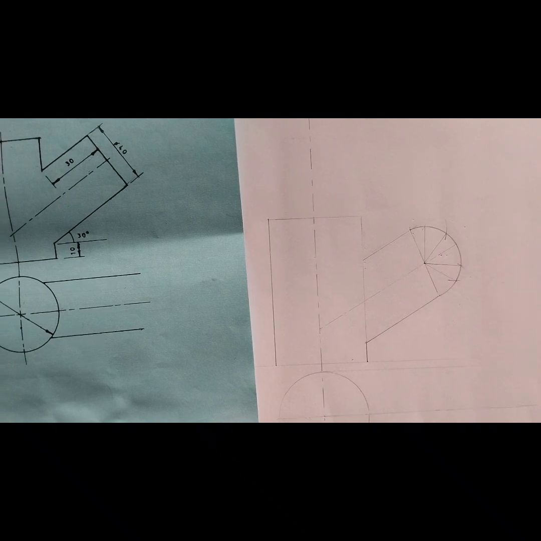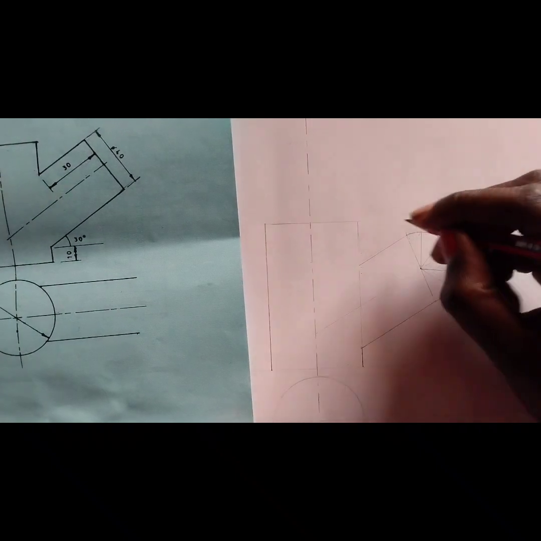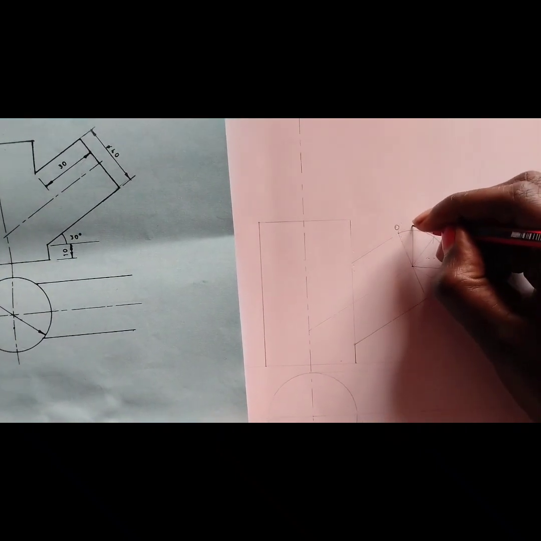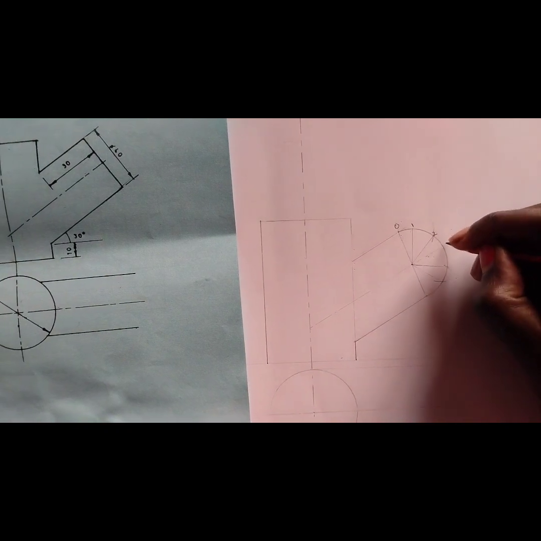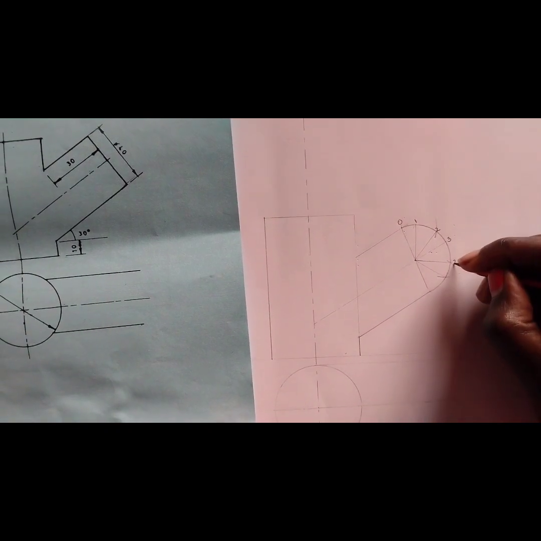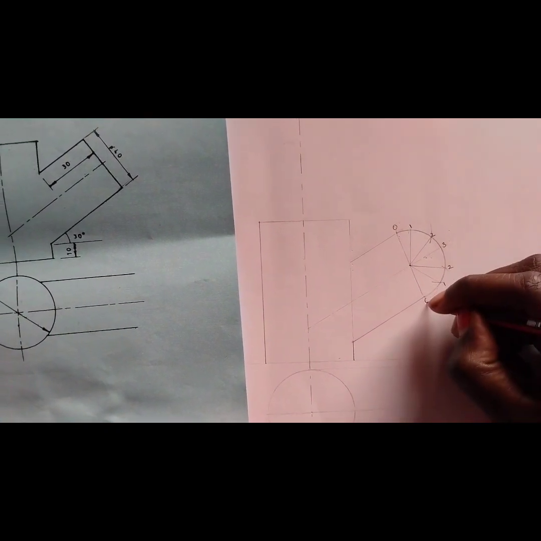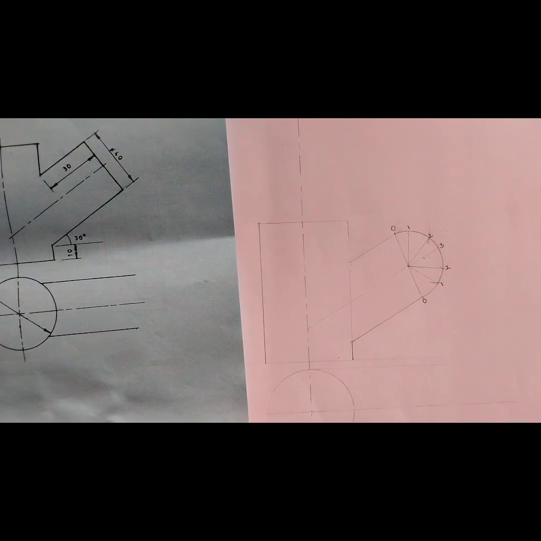So we already have that. We can name these points 0, 1, 2, 3, 2, 1, and 0.